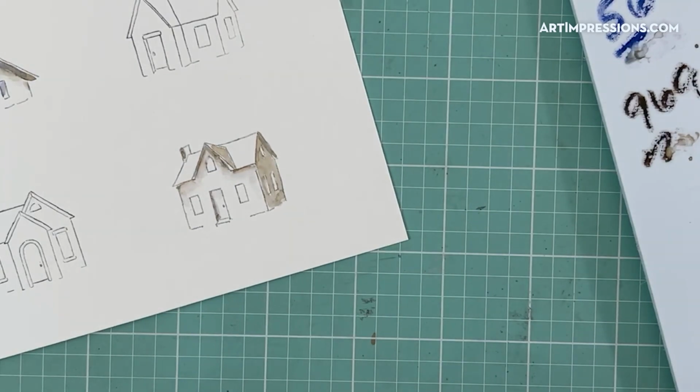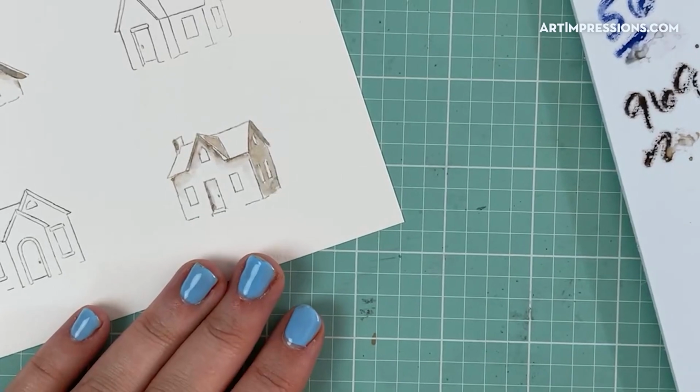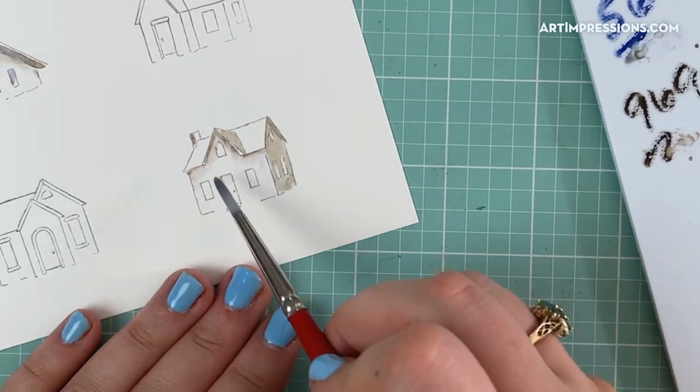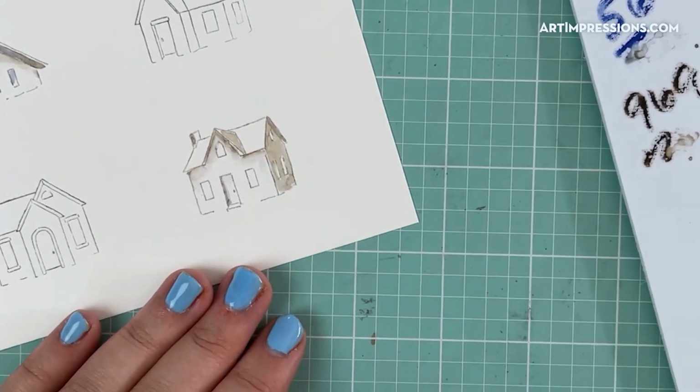Okay, I'm going to keep going, and I'm going to pull out a little bit of that color to provide a small shadow right underneath this roof, okay?